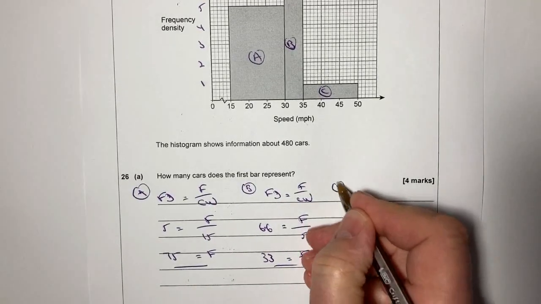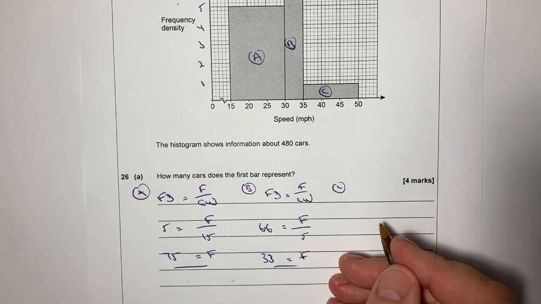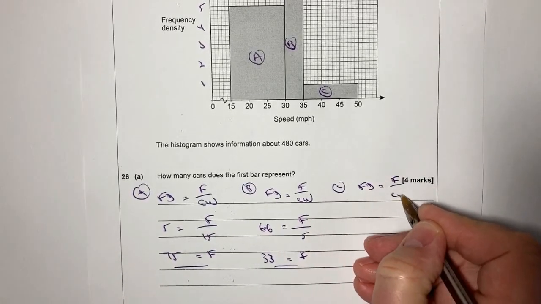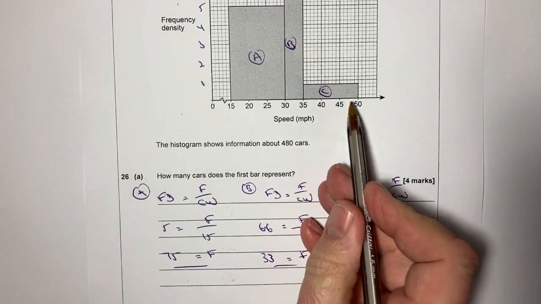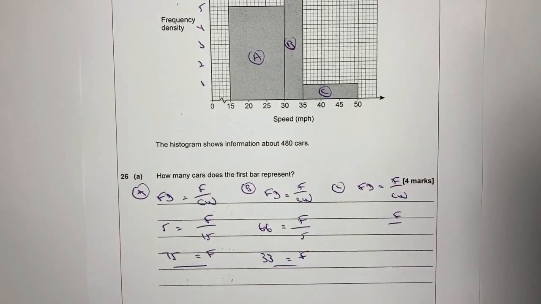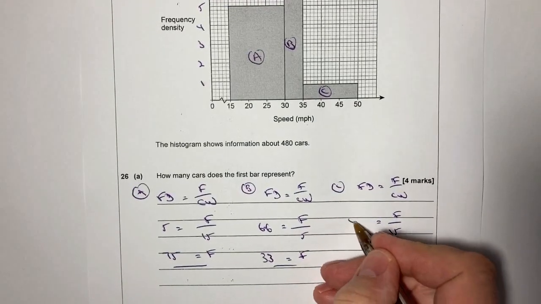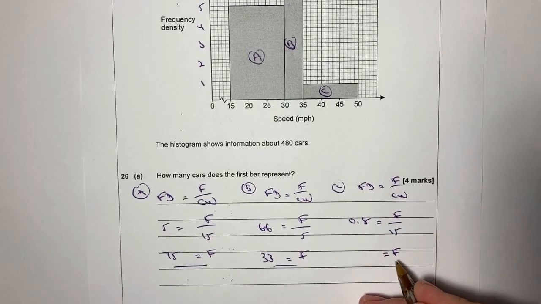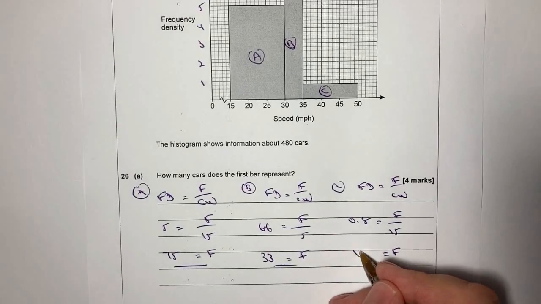So let's have a look at C. I'm going to use exactly the same idea: frequency density equals frequency over class width. The frequency I don't know, but the class width is the difference between 50 and 35, which is 15. My frequency density on my scale is 0.8. So for this block C, I would get a frequency of 15 times 0.8, which is 12.